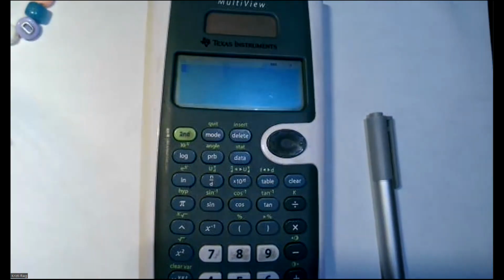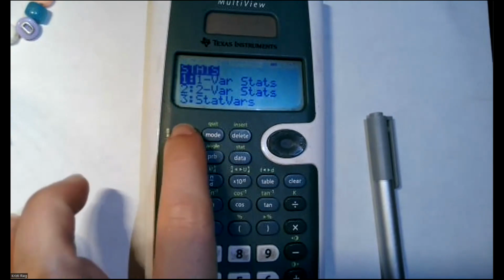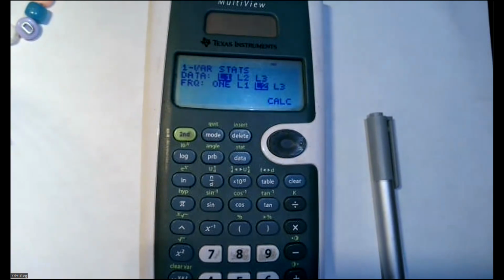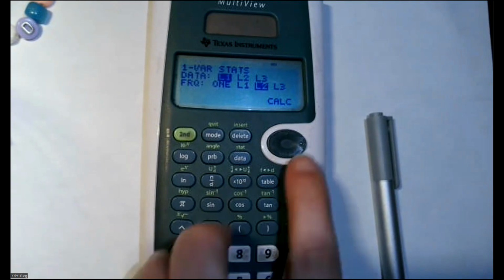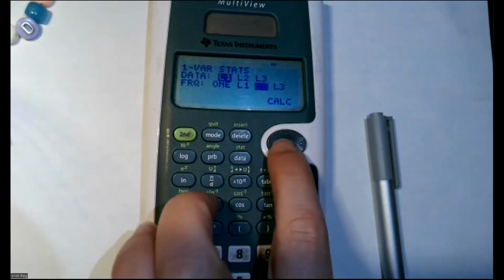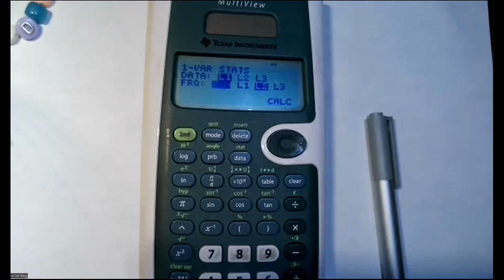Remember, I have everything already in list 1. And so what I'm going to do here is I'm going to hit stat. So second data gives me stat, one variable stats. And last time, just one example ago, we used our frequency table. And so we need to undo that. This is not a frequency table problem. So I need to go down to this where I see the L2 is flashing. I need to go to 1. Frequency of 1 basically means there's no frequency table happening. So this is what you say anytime that you are not doing a frequency table.